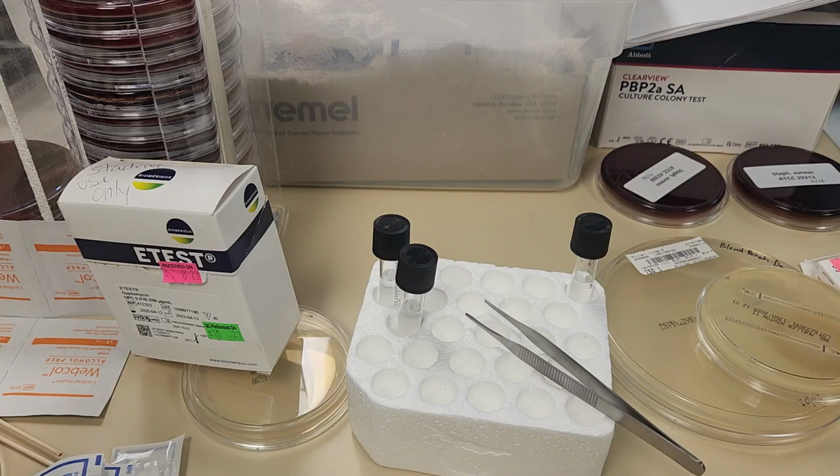We're going to look up the interpretation in the CLSI document that is our standards for susceptibility testing. And so we are going to use that document in order to interpret our susceptibility testing for the disc diffusion.